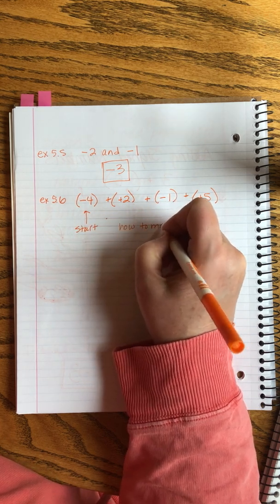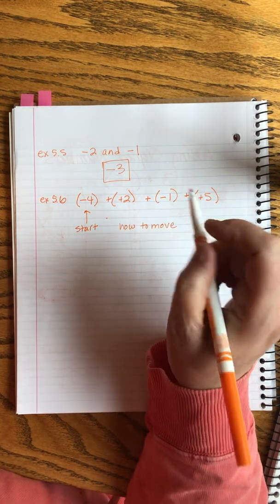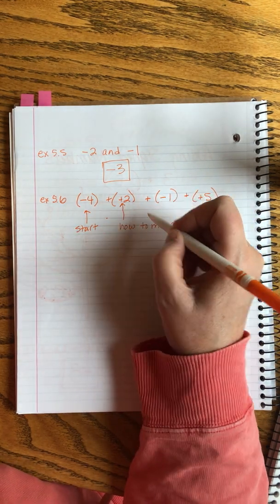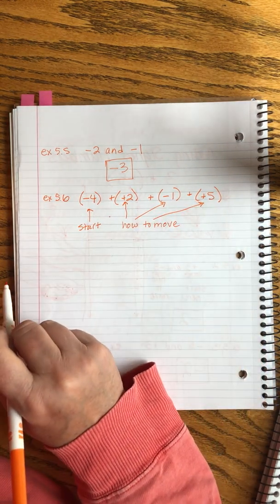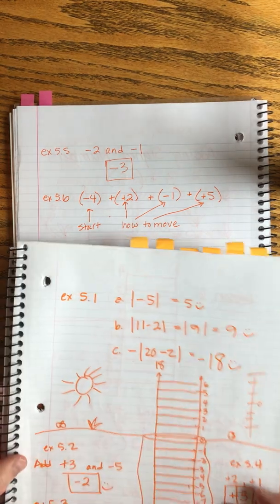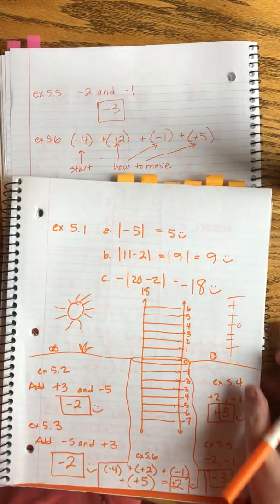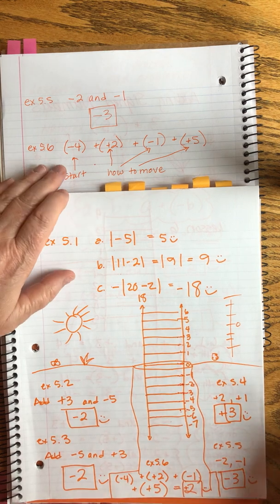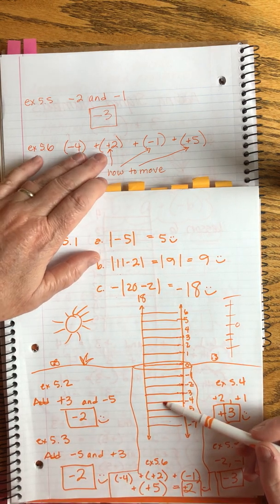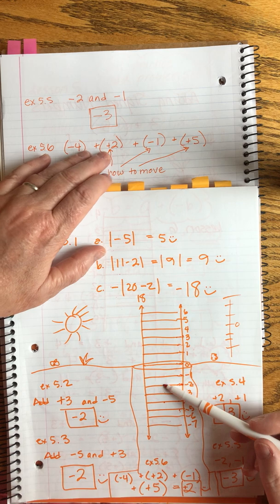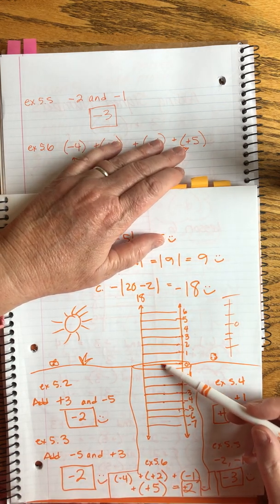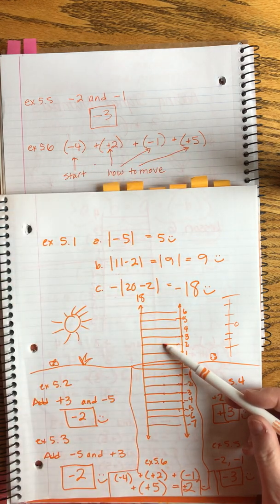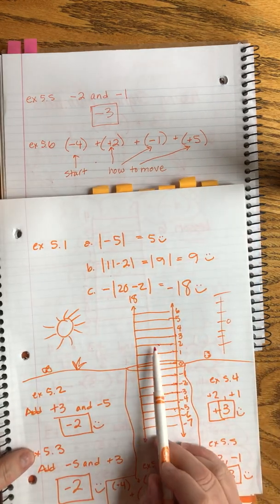Remember that in deciding how to move, we need a sign, positive or negative, and then we need a number of steps. We need a direction and a distance, right? So we'll do it the same way. I'm gonna scoot this up just a little so you can see this. So we start at -4, then we go up 2, down 1, up 5. 1, 2, 3, 4, 5. And that gets us to +2, right there.